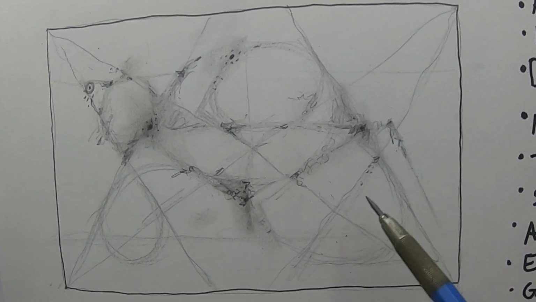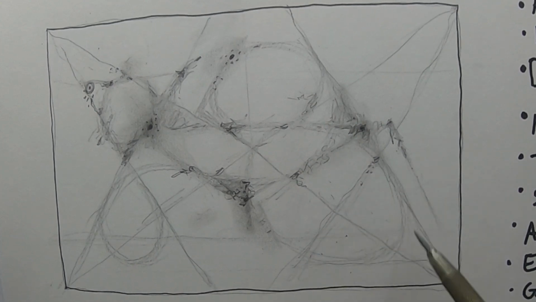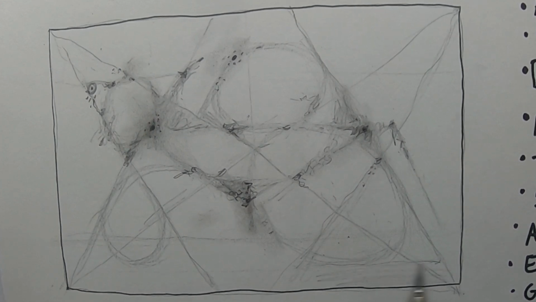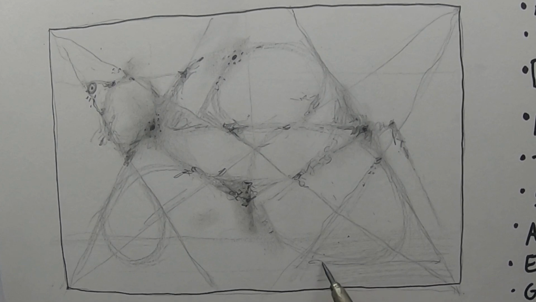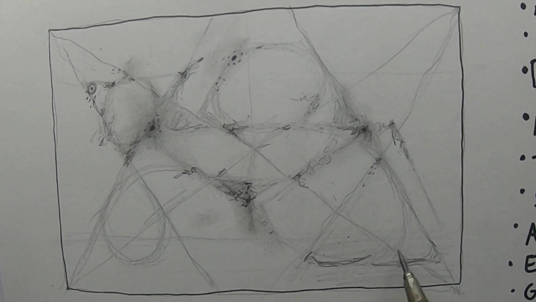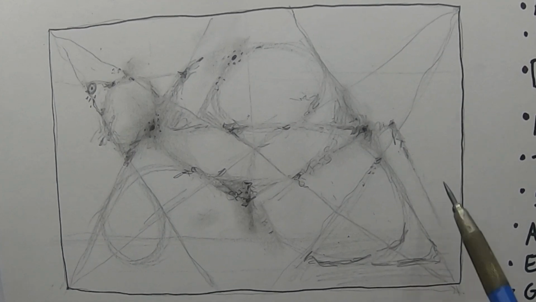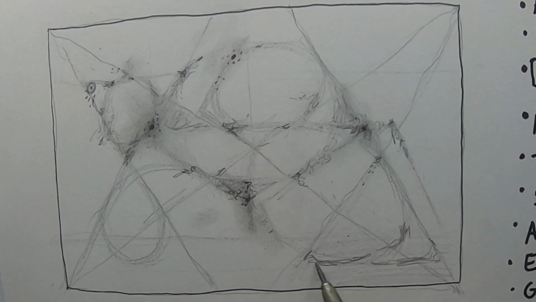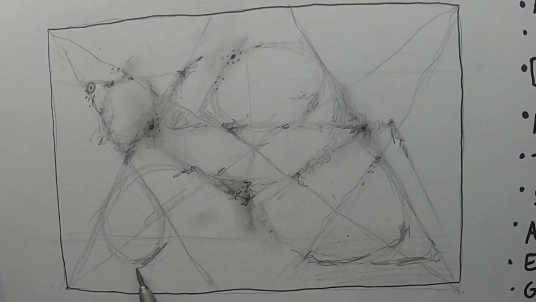Just making some dots. Gonna make some more circles, but I'm not gonna do any circles in the water. This is the water here. But we can add value when we're painting, we can add value here to complement that design. Like over here.